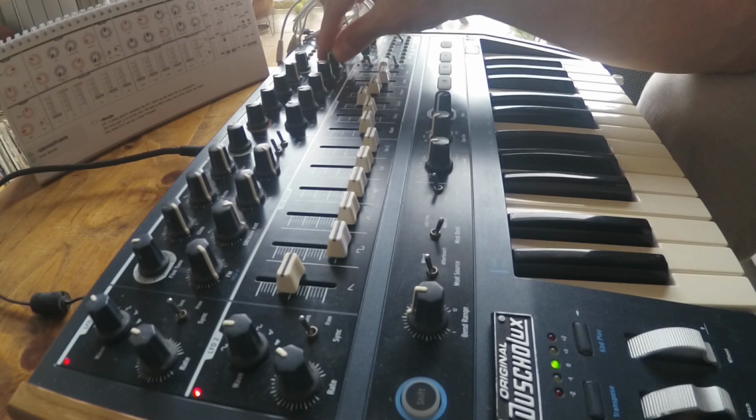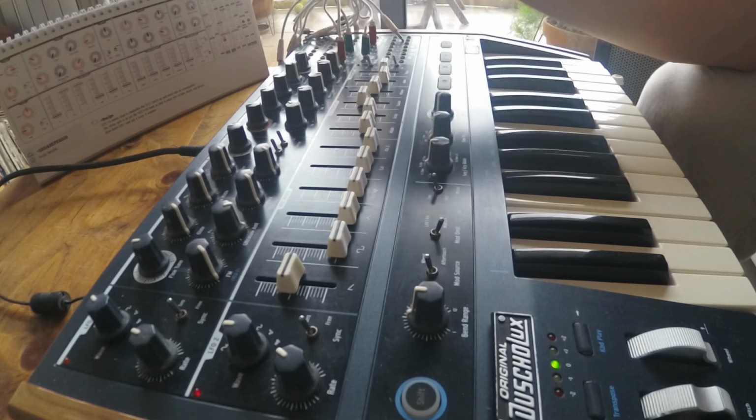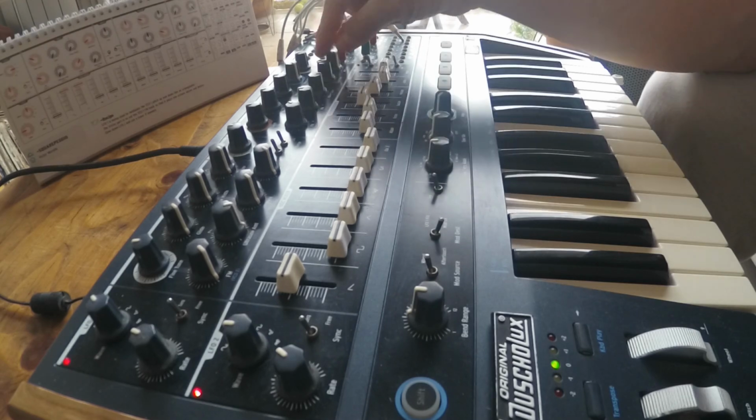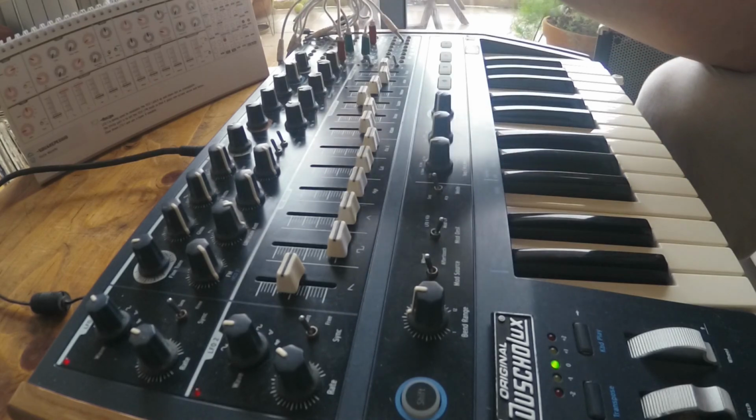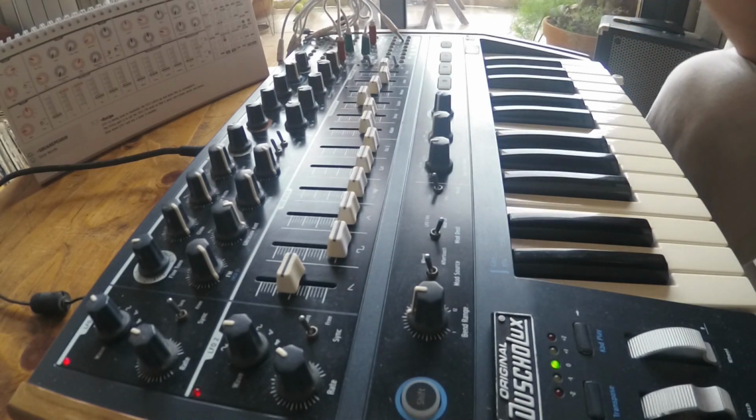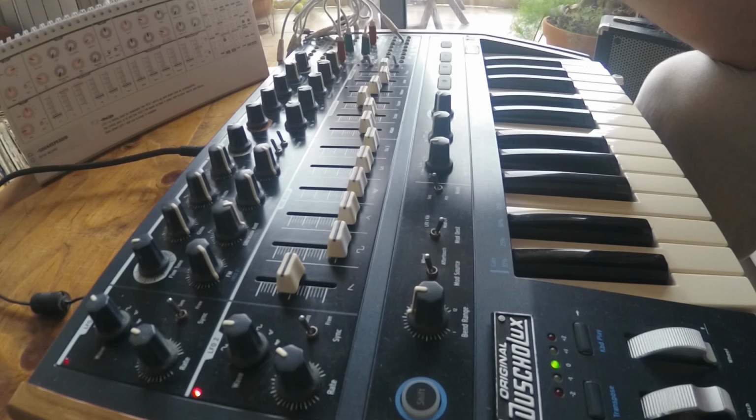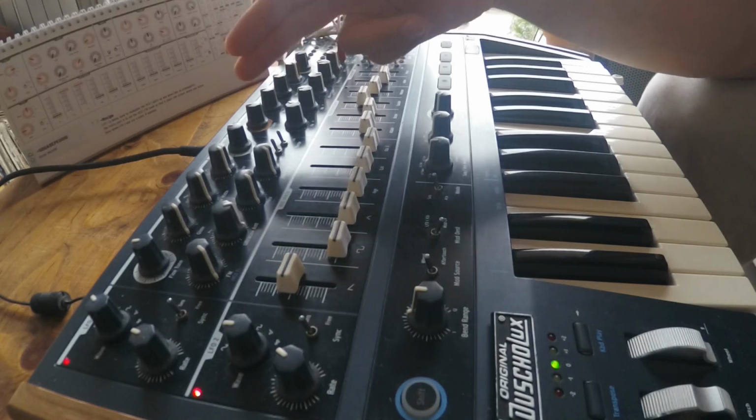Yeah, it's got the drone that we talked about before, the plus 5 volt. You can control the volume of that. You can build some droning things. You can also obviously do drones using the arpeggiator and hold.